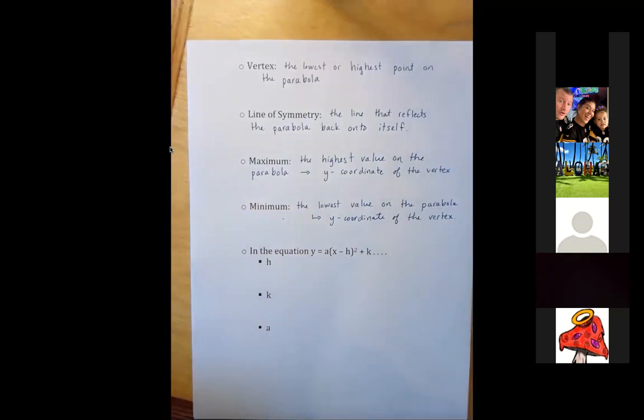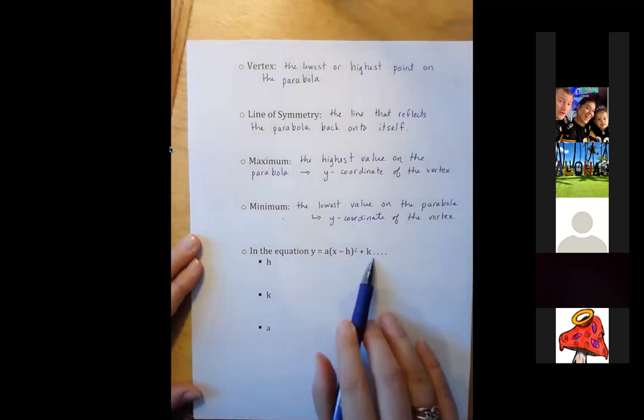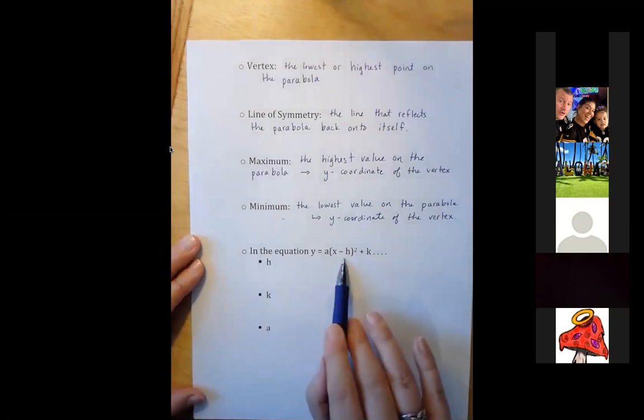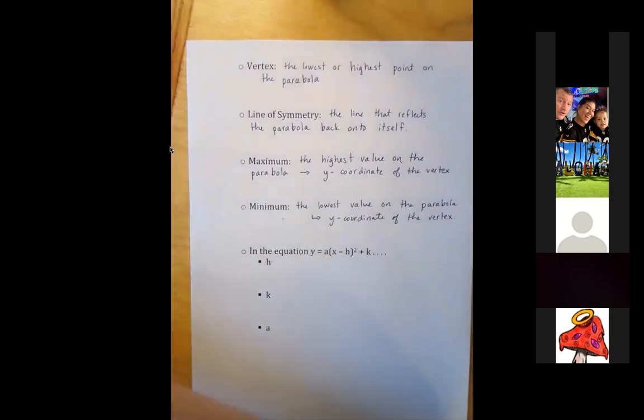Now, one of the other pieces of information that you have covered at this point in the module is what each of the letters in the standard form, the vertex form of parabolas represent. Each of these letters actually represent the information we talked about in the first page of our notes, which are the transformations. So each of these letters represent either a vertical or horizontal shift, a dilation, a stretching, or a reflection.